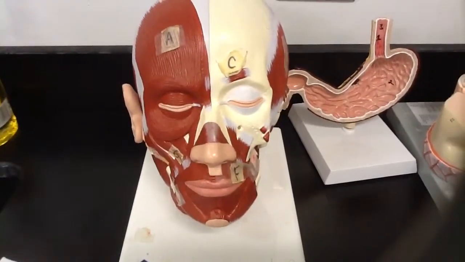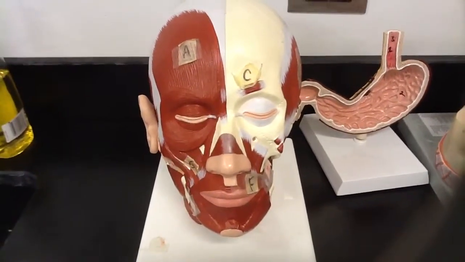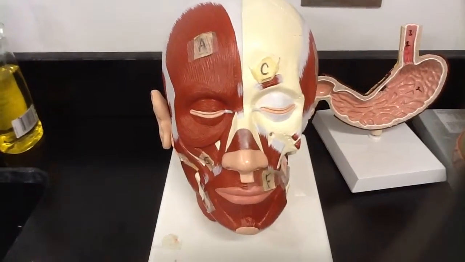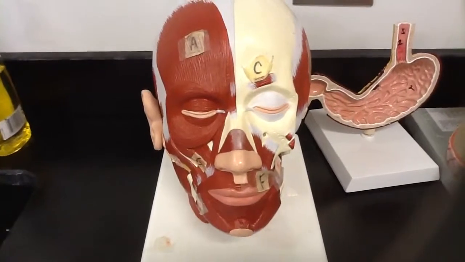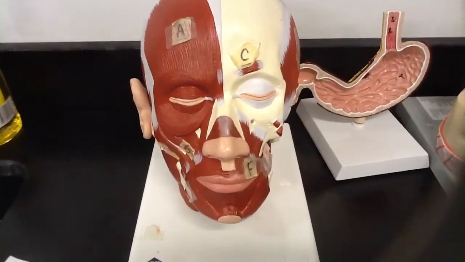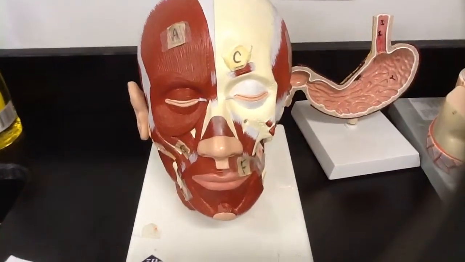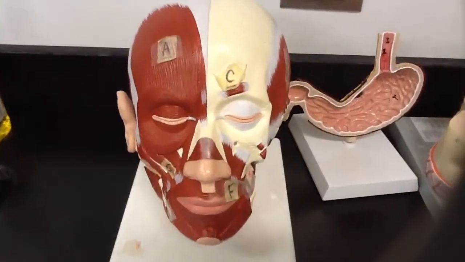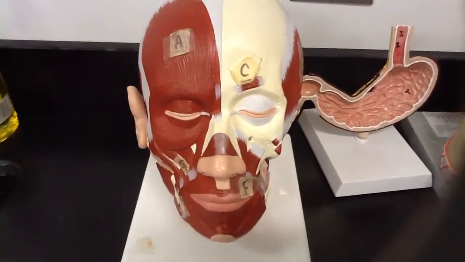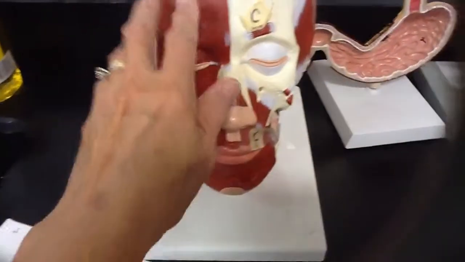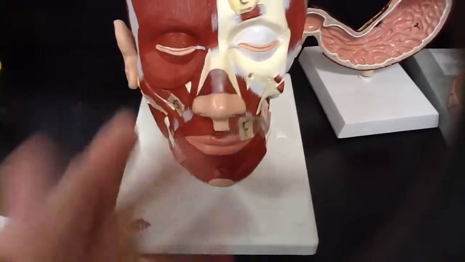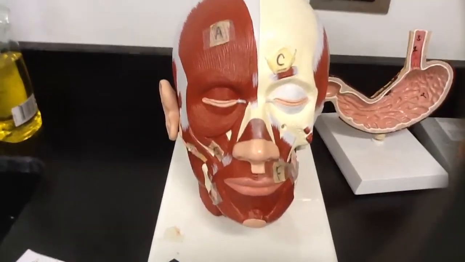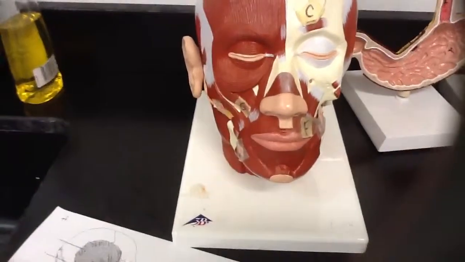And then for chewing, it would be the temporalis and masseter working together to close the jaw, and the internal and external pterygoids, which move the jaw from side to side. These are involved in mastication or chewing, innervated by the 5th cranial nerve. The muscles for facial expression are innervated by the facial nerve, which has motor fibers, and that goes to the muscles for facial expression. But the facial nerve also has sensory fibers for the tongue, for some of the taste buds. So it has two functions there.